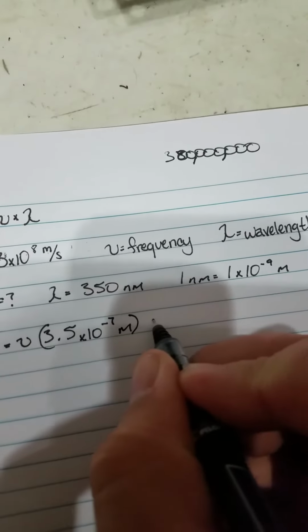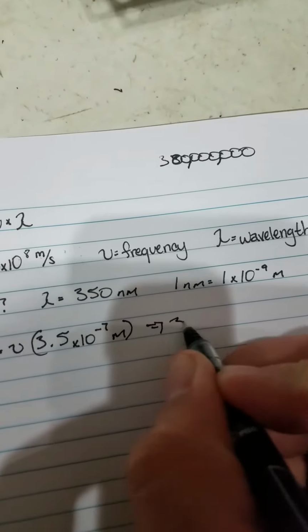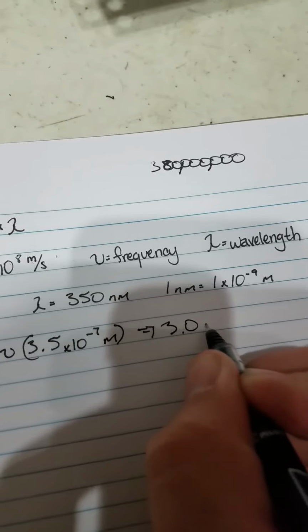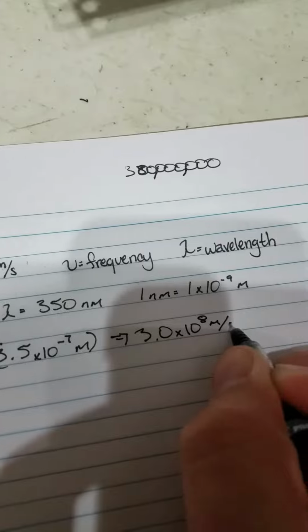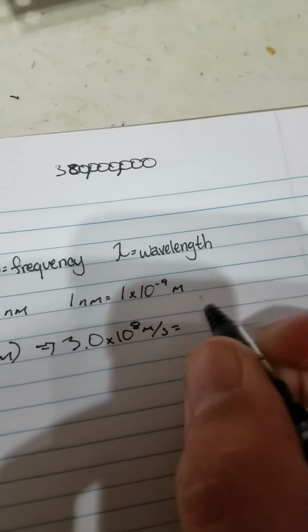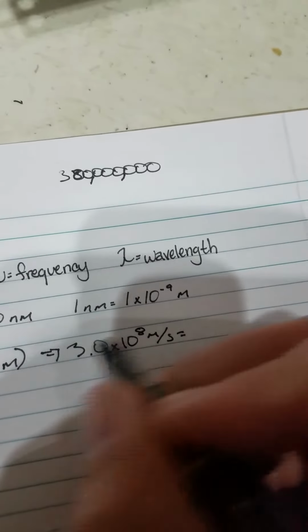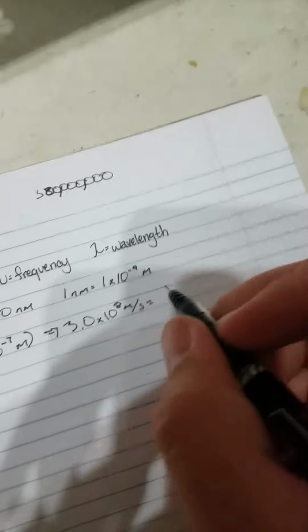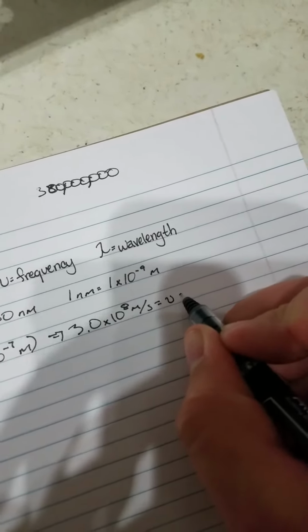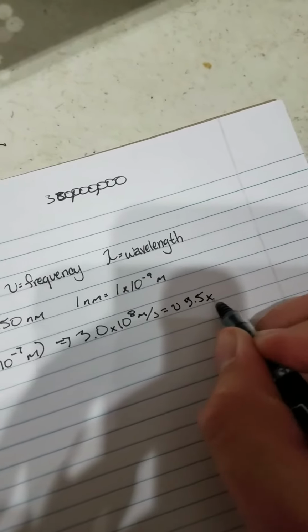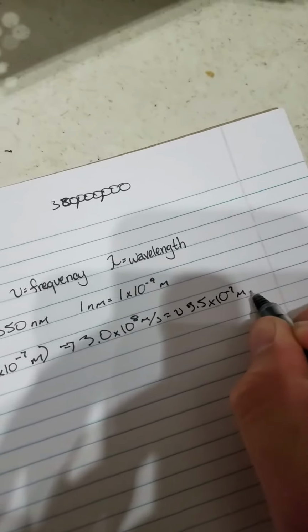So we're going to go over here and rewrite this as 3.0 times 10 to the 8 meters per second equals, I'm trying to write this while I'm looking through the camera, so I'm sorry if it gets messed up, frequency times 3.5 times 10 to the negative 7 meters.